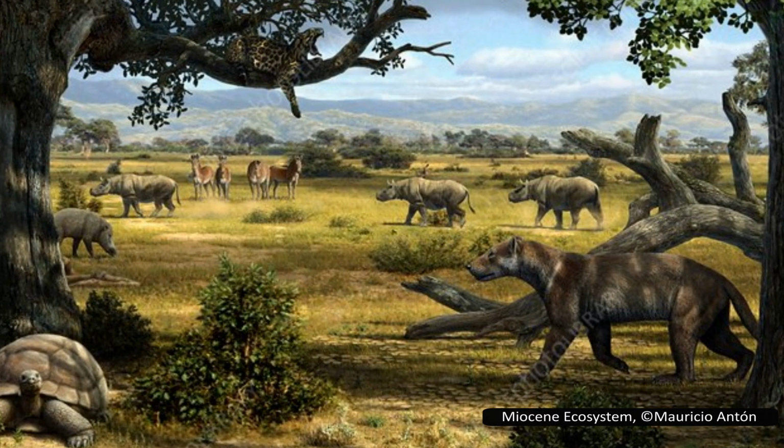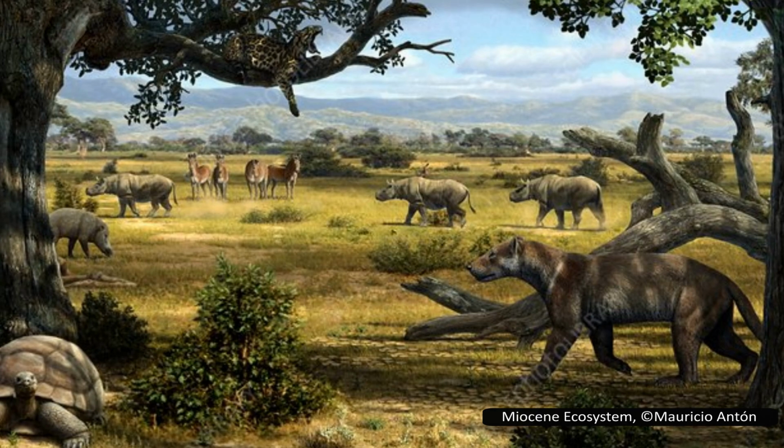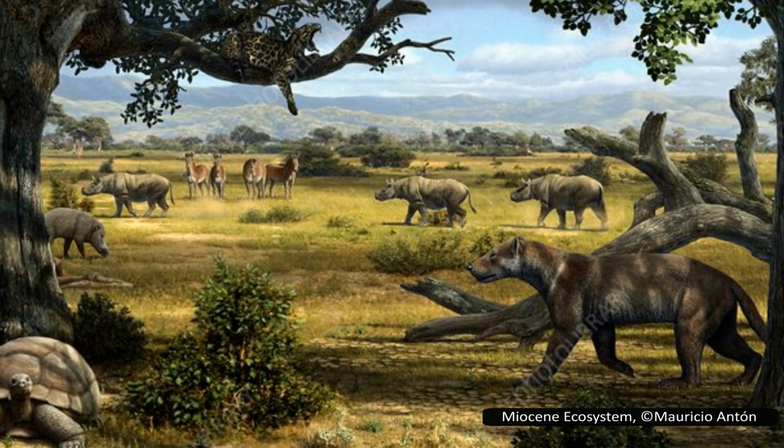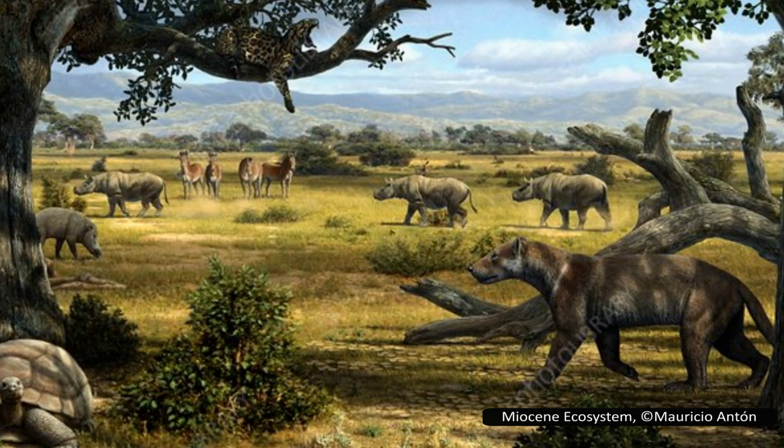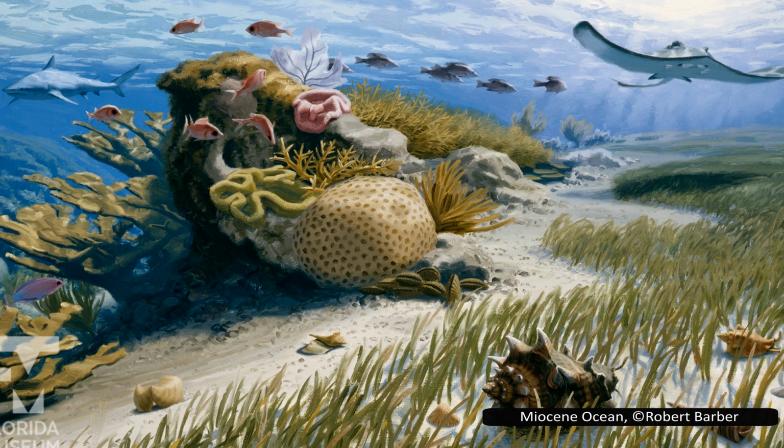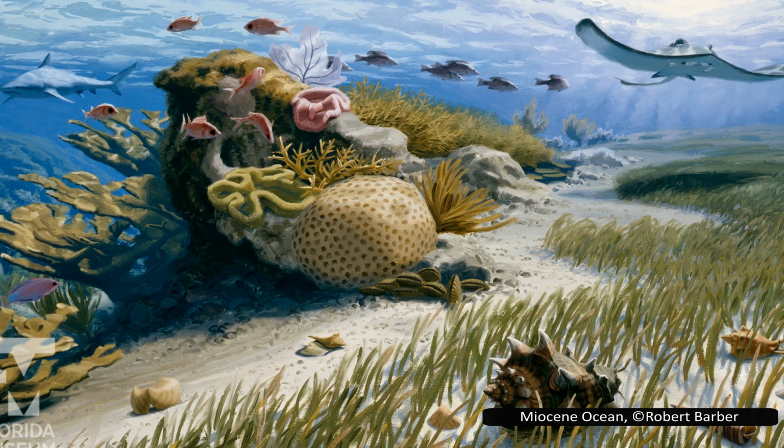Carnivorous mammals adapted to hunting in more open landscapes, reshaping food webs alongside their prey. Birds of prey and other open country birds also took advantage of these expanding habitats. In the oceans, falling temperatures and changing currents disrupted marine ecosystems.